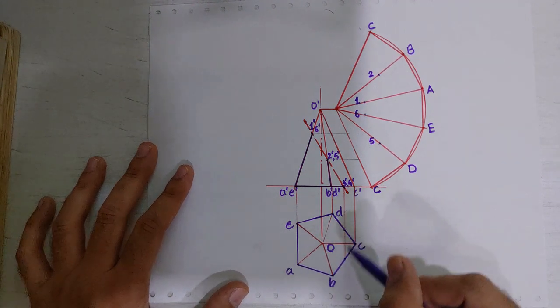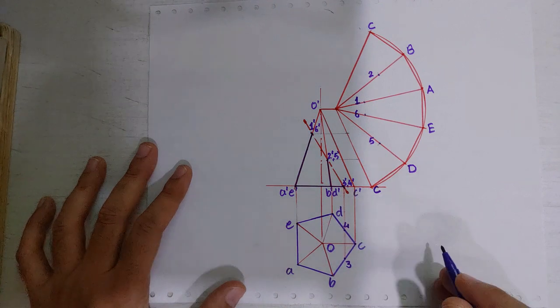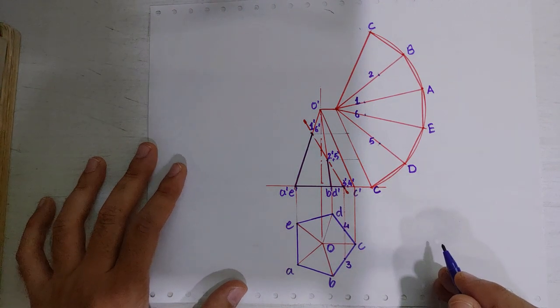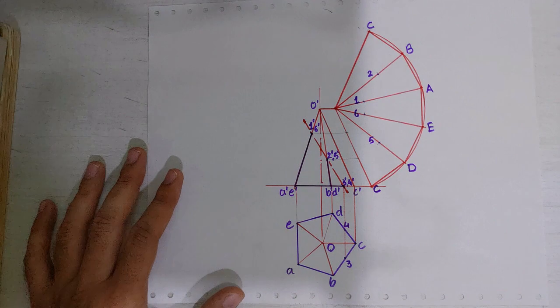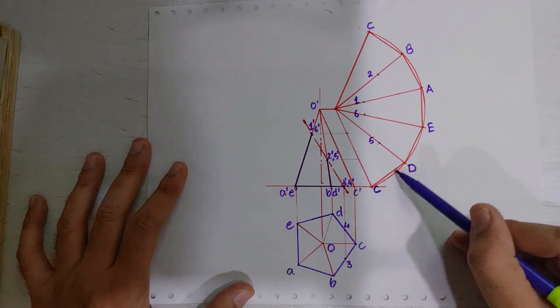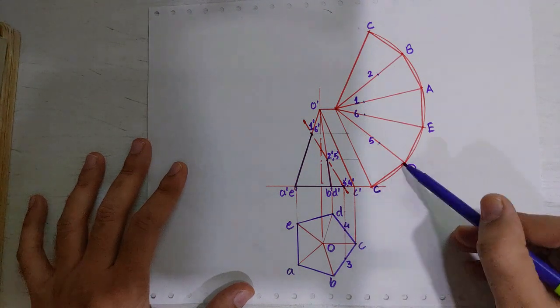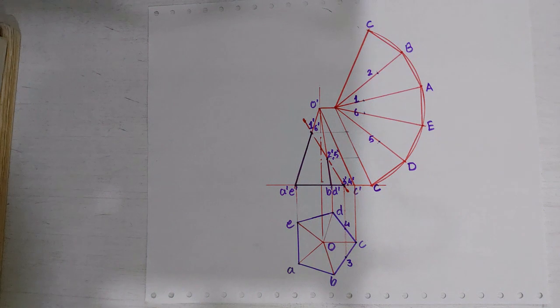So I can see that this is point 3 here and this is point 4, right? So now we know that this is the base edge, right? That means this and this both are of the same length.